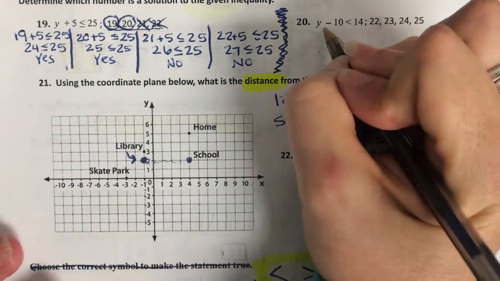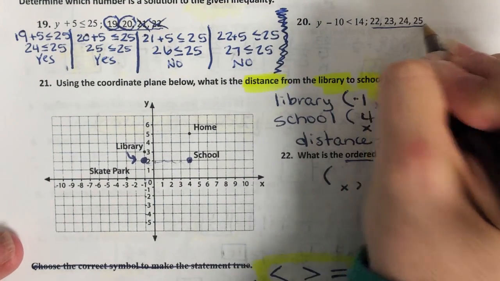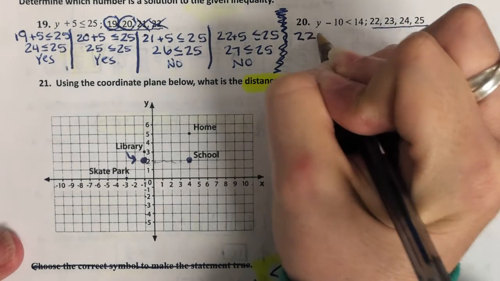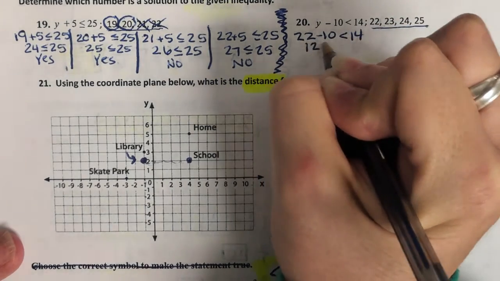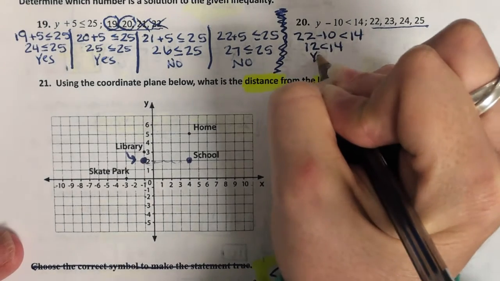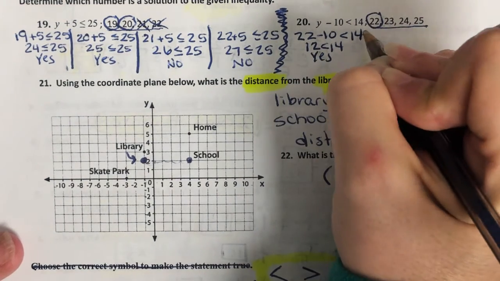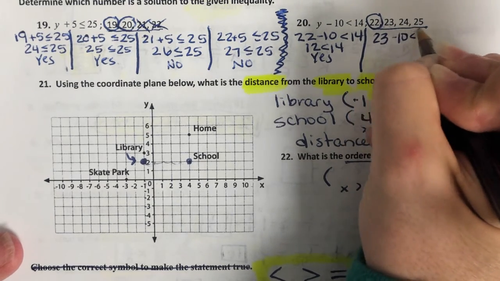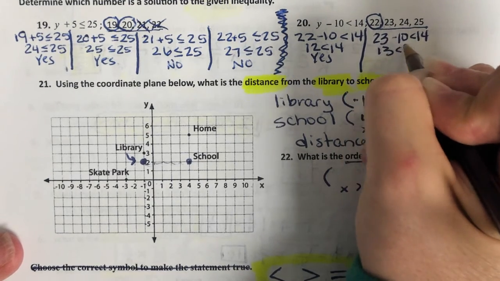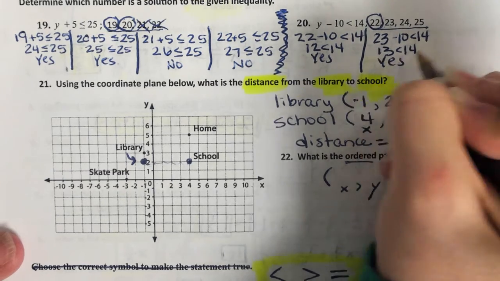Here we go. Y is supposed to be these numbers. So, $12 is less than 14. Yes. Circle. 23. 13 less than 14. Yes.